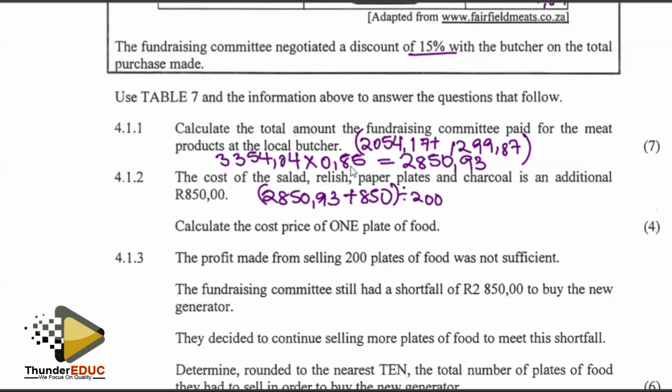So we do that. So this becomes 18 rand 50 cents.